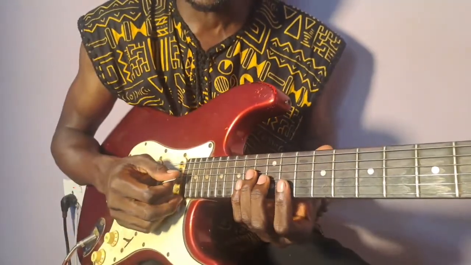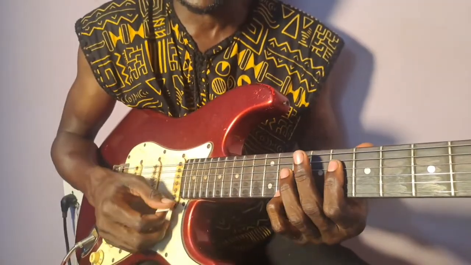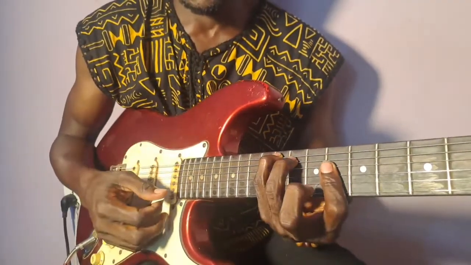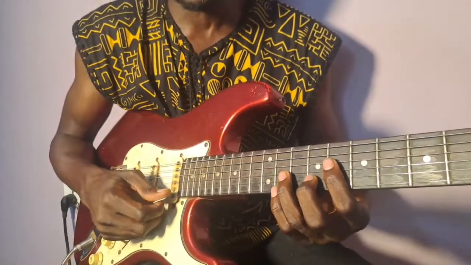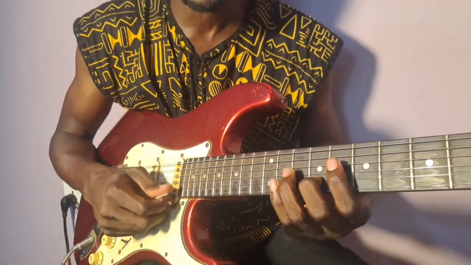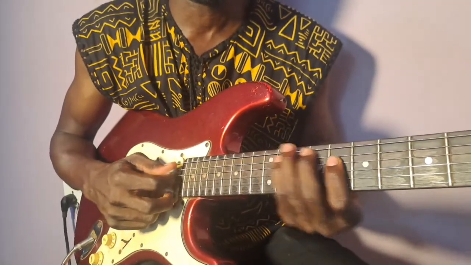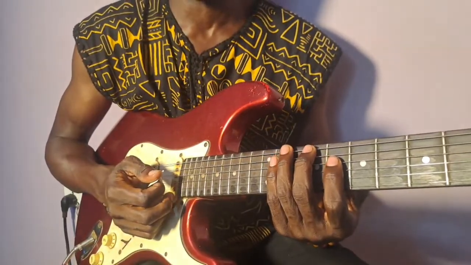So let's go to the E shape. You have the E shape. This is the G shape chord. So if you want to play, you have to find do, so, fi, fa, mo, do. You have to know the board well.